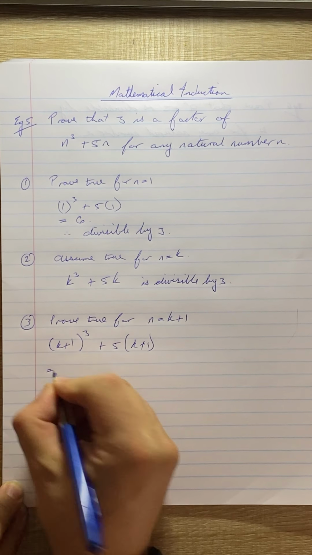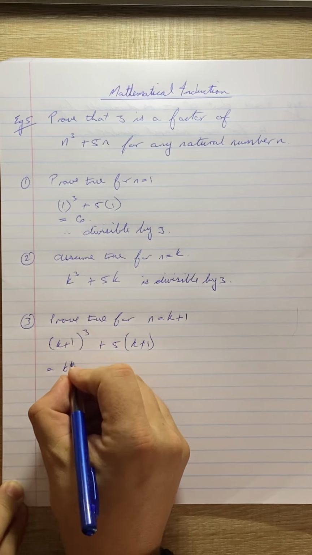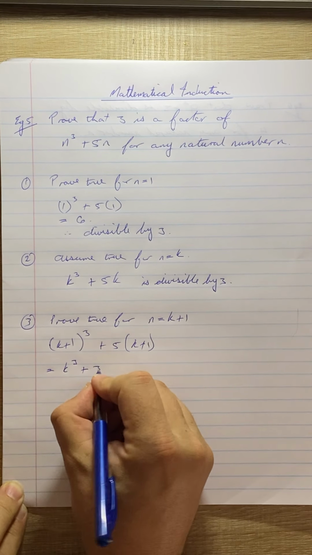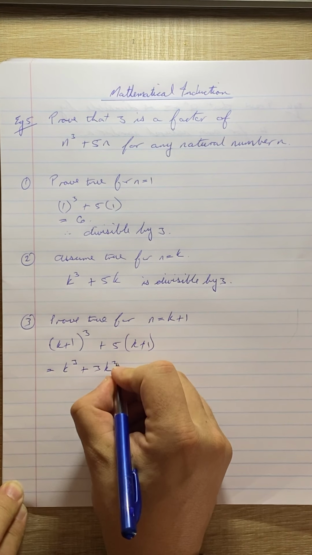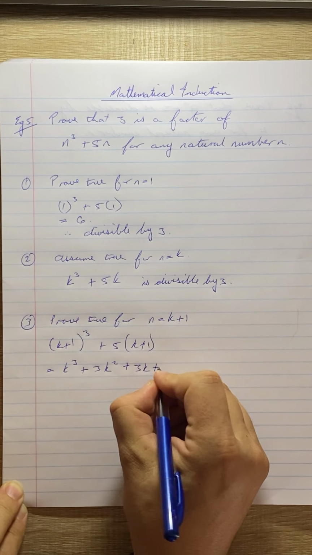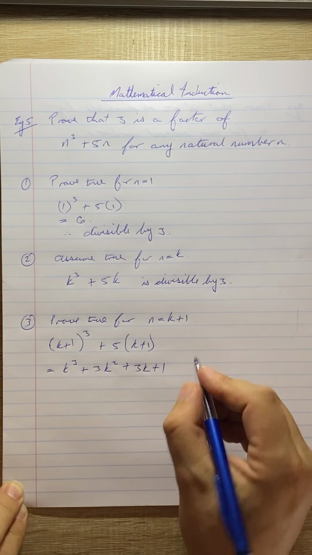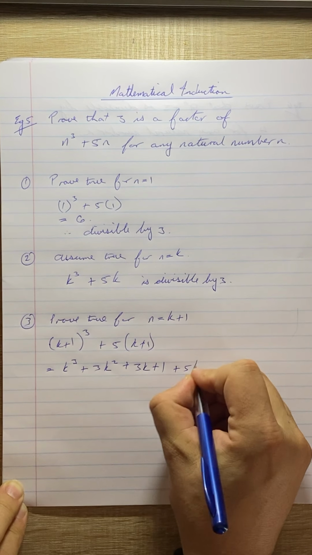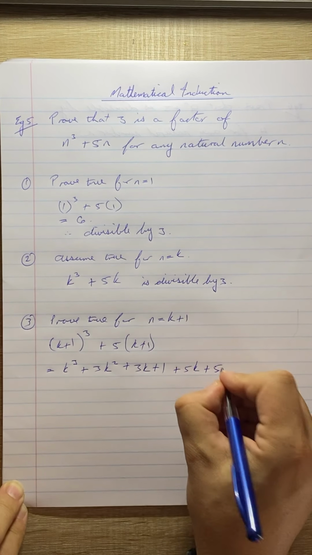So if we do that, we get k cubed plus 3k squared plus 3k plus 1. Here I'm just going to distribute the 5 in, so we get plus 5k plus 5.